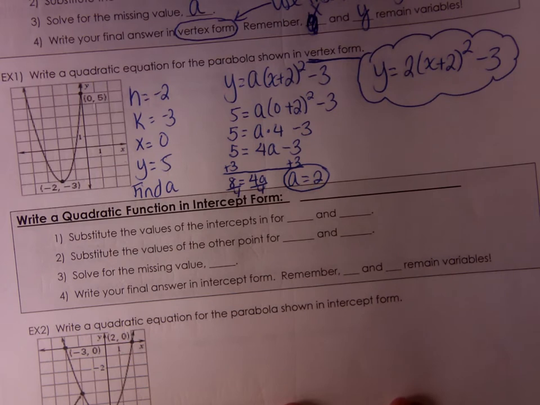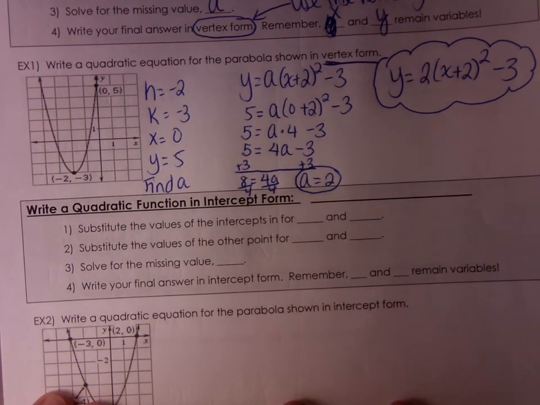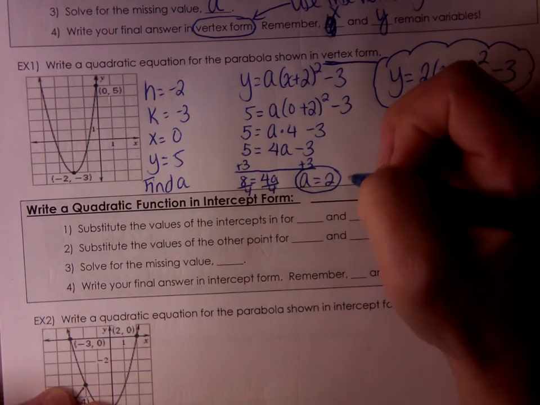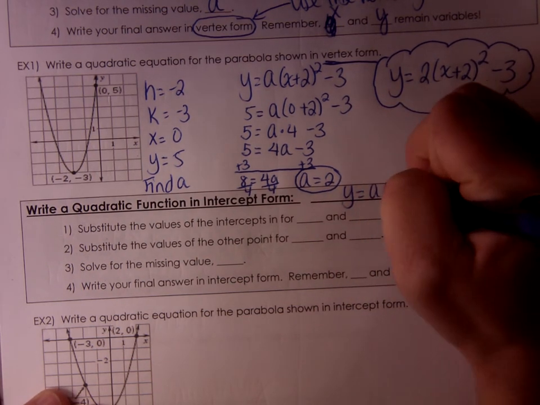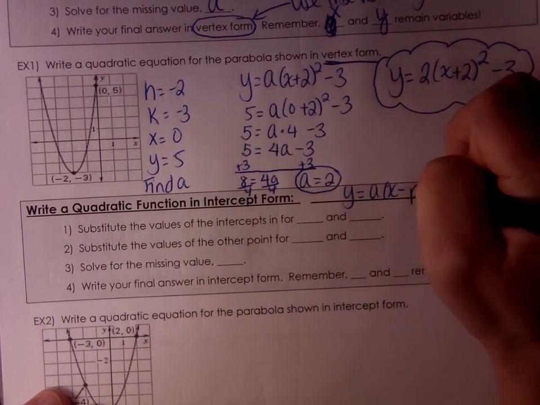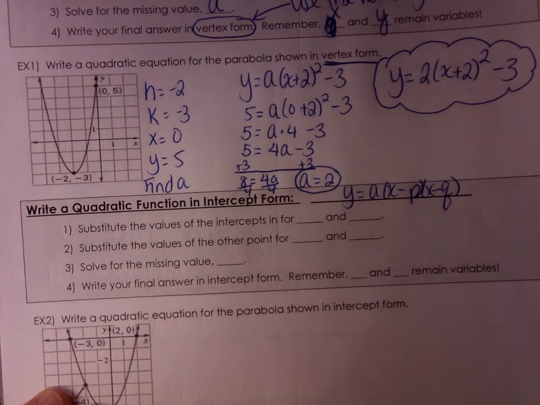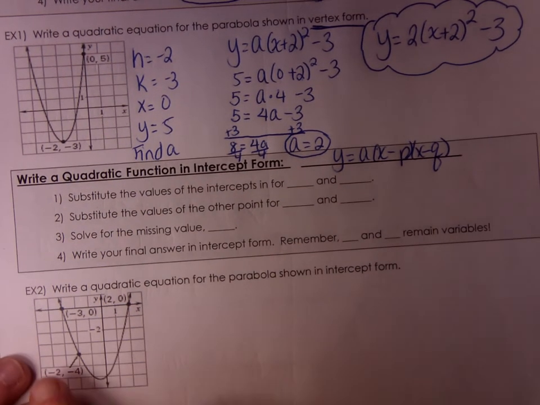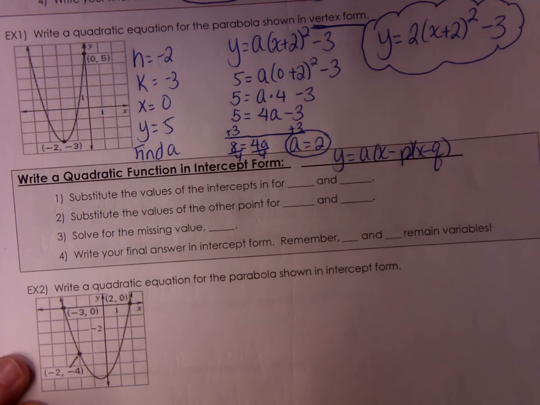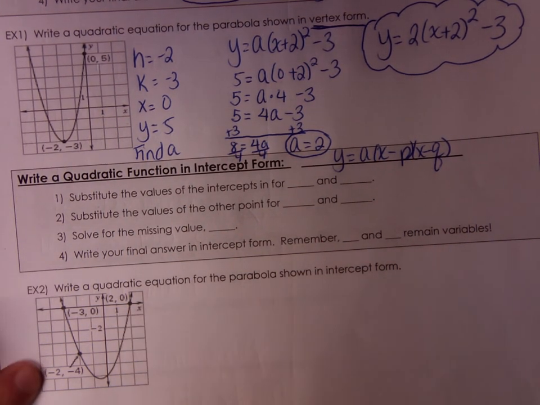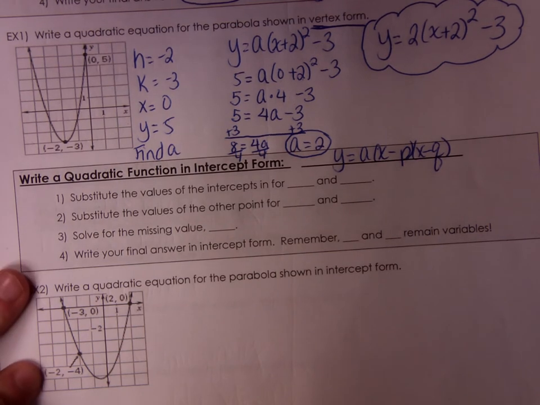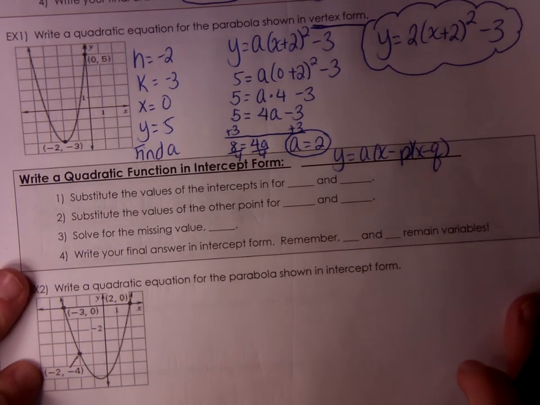The next type of function that we learned about was intercept form. And intercept form is y equals a times (x minus p) times (x minus q). So this time you're going to receive a graph, or you'll receive some information in which you will know the x-intercepts and a point that's on the graph. And once again, the piece of information that you will not know is your a value.